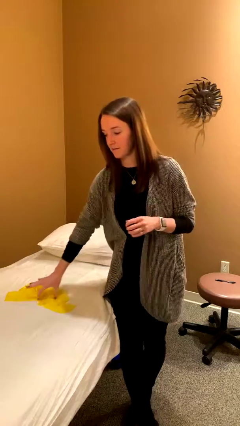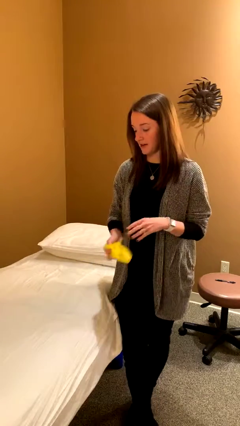So I generally don't talk about radial nerve glide, so I'm going to skip that one for now. It's just not as common, but we can address it later if needed. So I'm going to go over one more nerve glide just for the lumbar and the low back region.